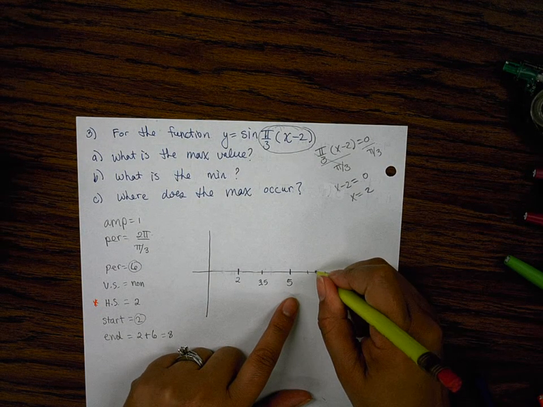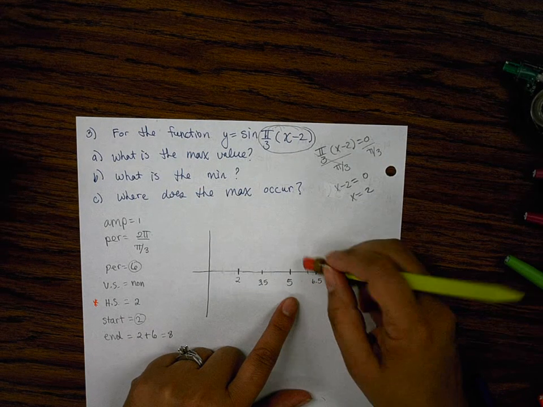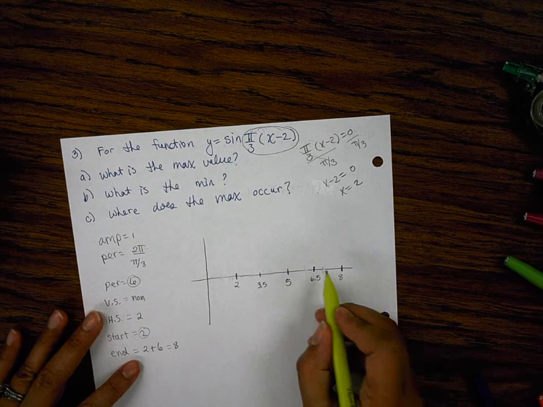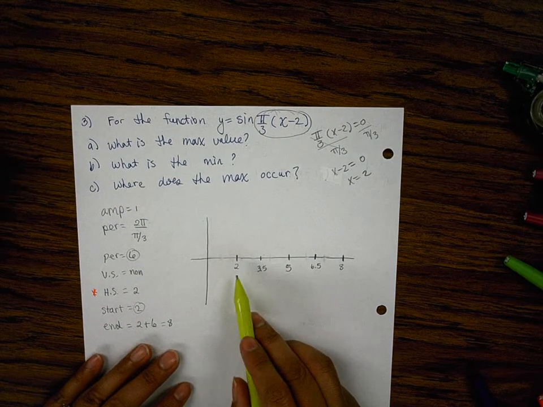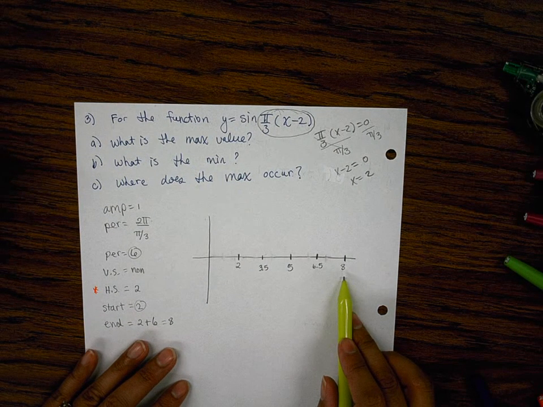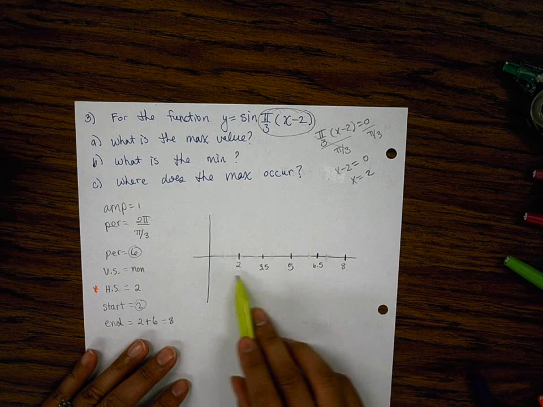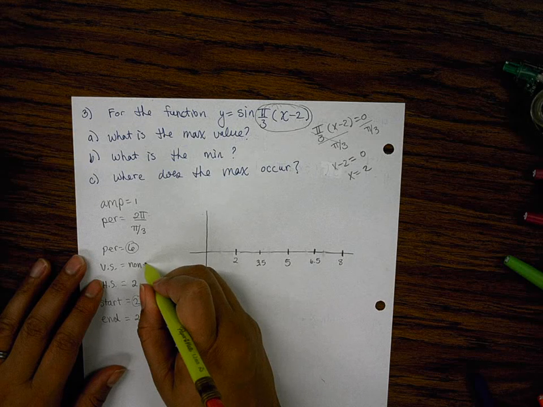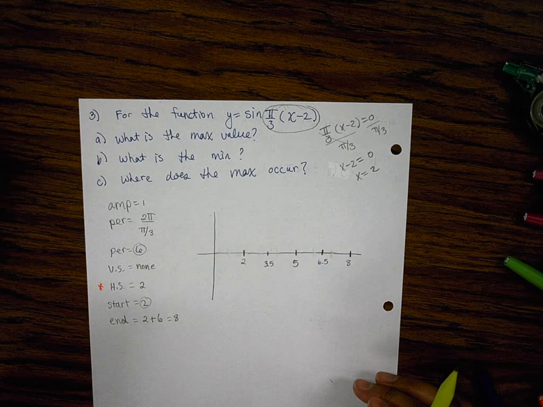If you don't like 3.5, then 7 over 2 would work as well. 8 plus 5 is 13, and 13 cut in half is 6.5. Again, I'm going to erase these little ones so they don't confuse us when we're trying to graph. So my 5 key points are 2, 3.5, 5, 6.5, and 8.